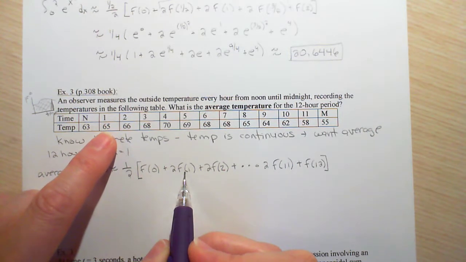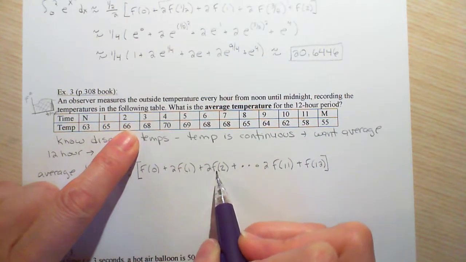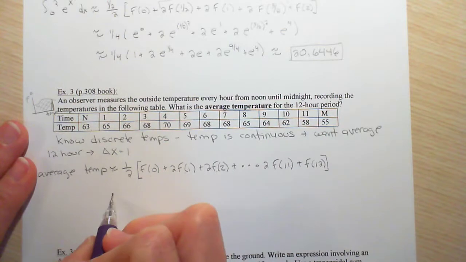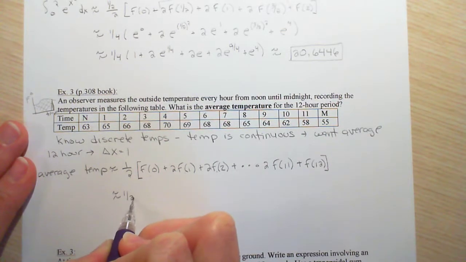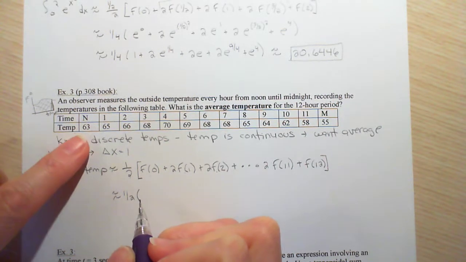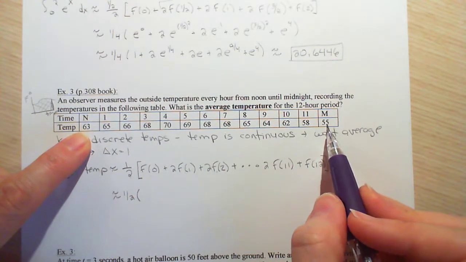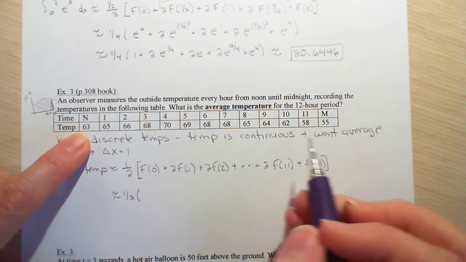Your f of 1 is going to be 65. Your f of 2 is going to be 66. Your f of 3 is going to be 68. So this is what it's going to look like: 1/2 times, f of 0 you can think of as our starting point, 63, and f of 12 is going to be our ending point, 55.